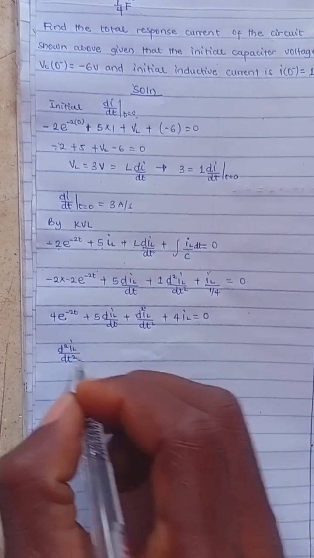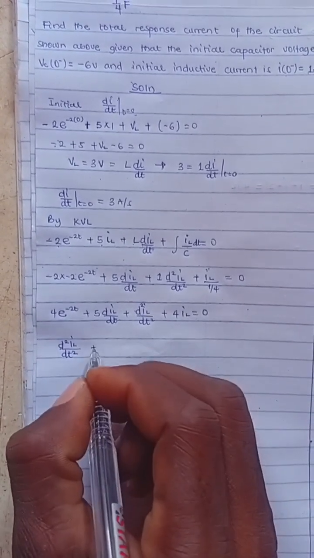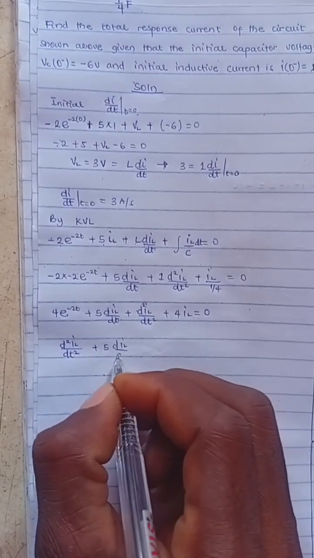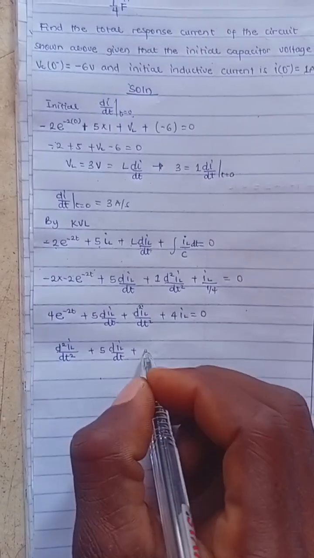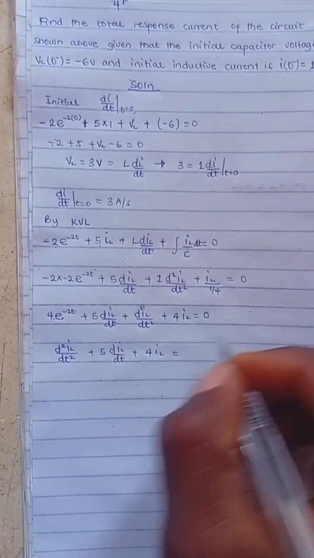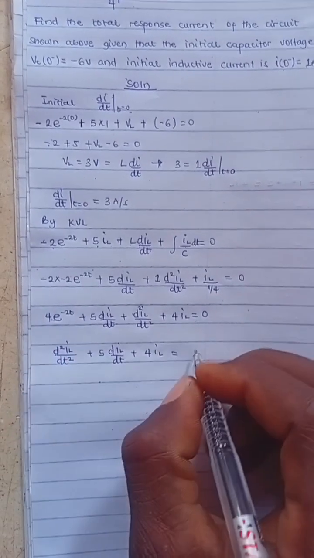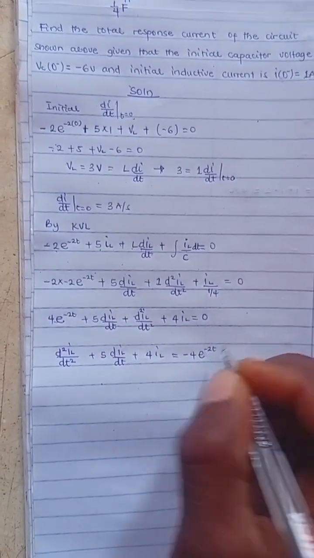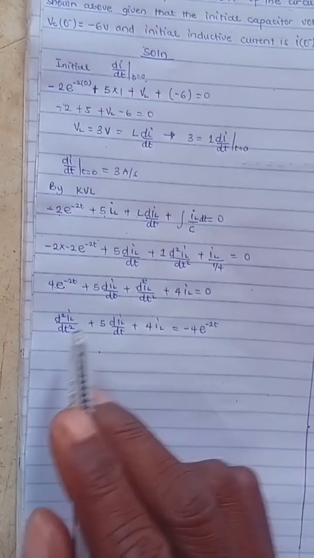We'll take the highest derivative first, that's this, then plus the next highest derivative, that's 5 dIL by dt, plus 4 times IL. Everything is equal to 0. Take this to the other side. Sorry, take this to the other side. You get minus 4 exponential minus 2t. Right? So we'll have this as our differential equation.